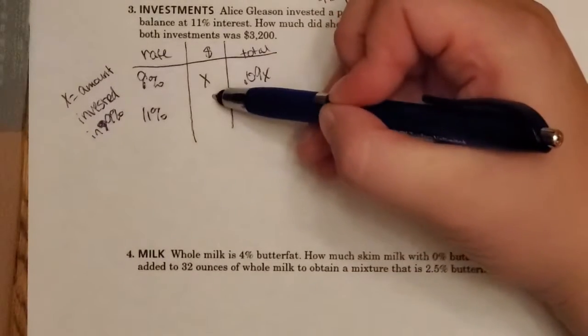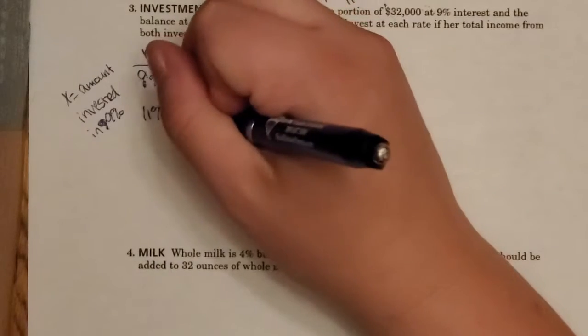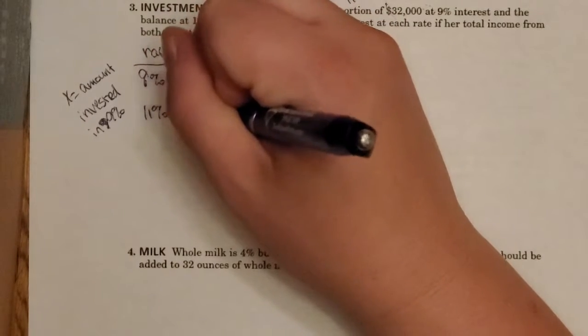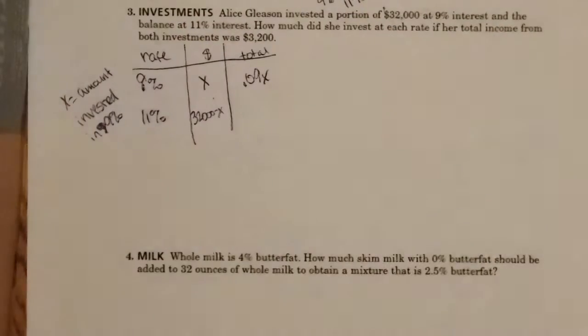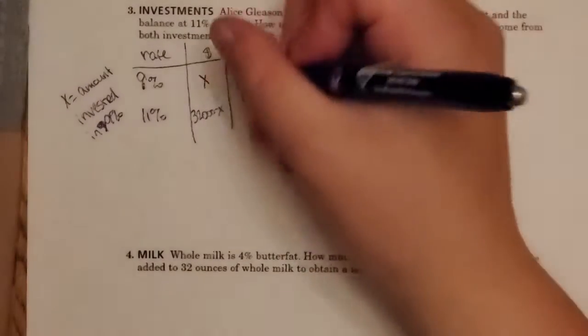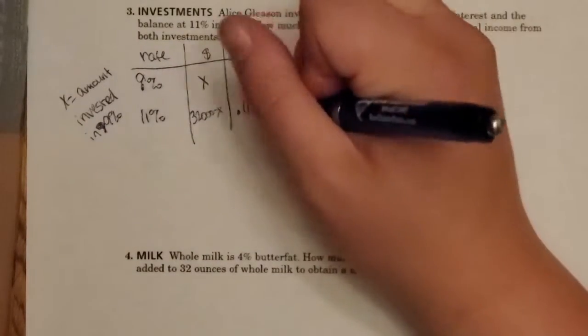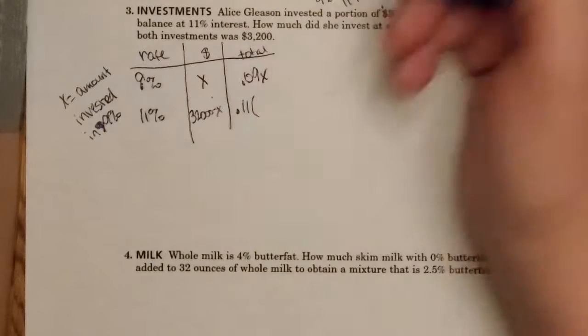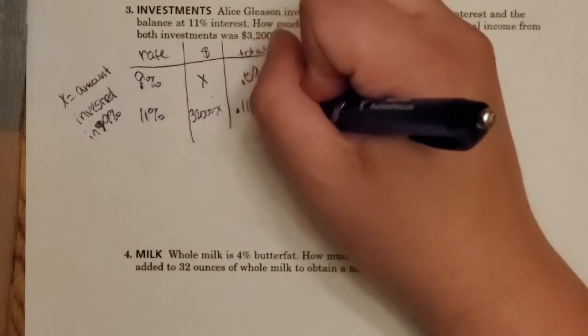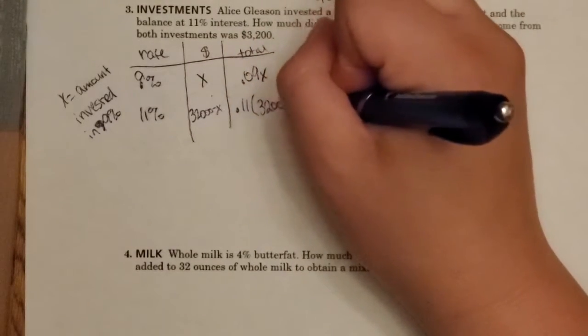So if she put X of it into 9%, that means she took $32,000 and subtracted X from it and put the remaining in the 11%. So the 11% total is going to be the 0.11, because that's 11% as a decimal, times the 32,000 minus X.